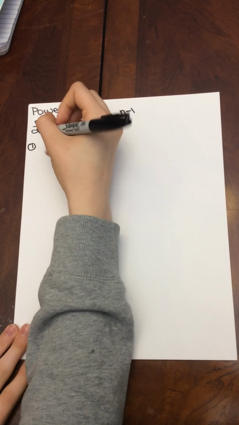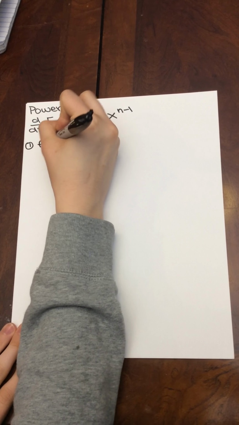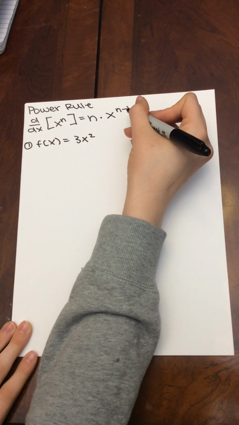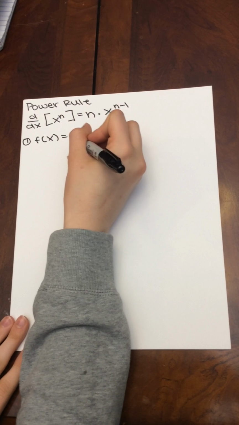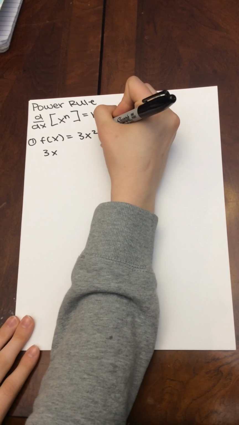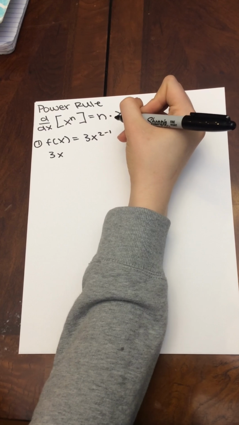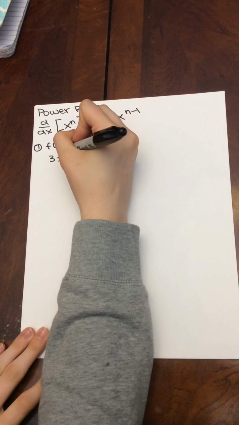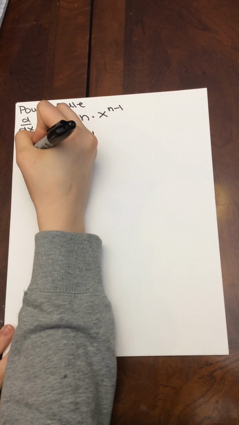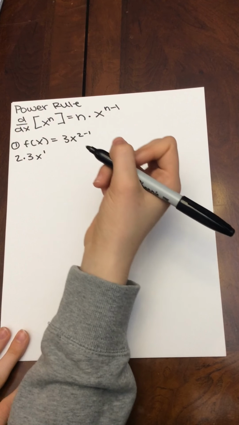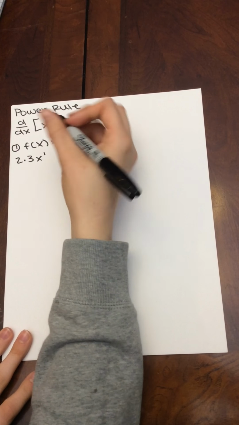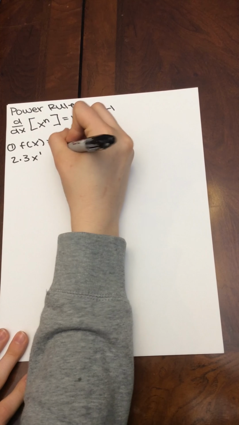So for the first example, we're going to have f(x) equals 3x squared. And if you follow the formula, you'll rewrite the 3, and then you subtract a 1 from the exponent. So you have an exponent of 1, and then the original exponent, you multiply it by your coefficient. So you have 2 times 3. So your answer will be 6x.